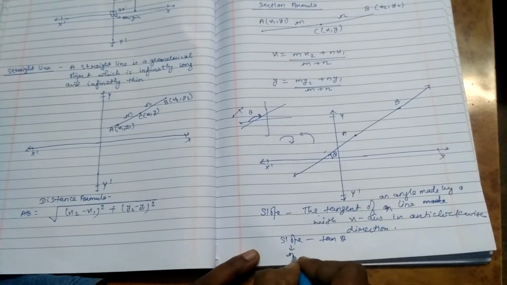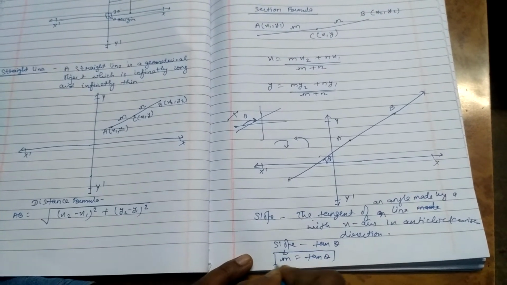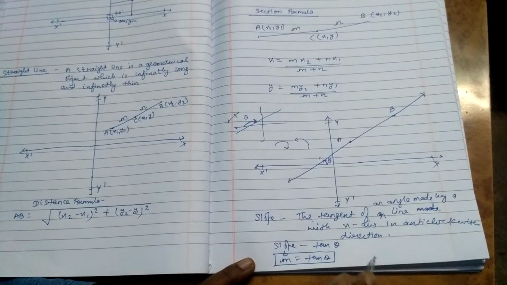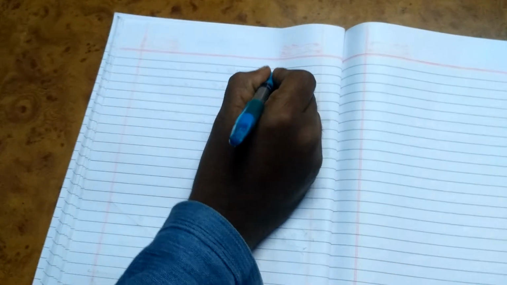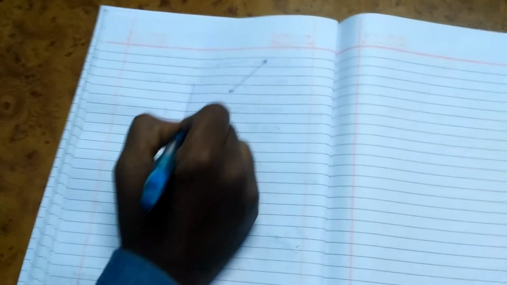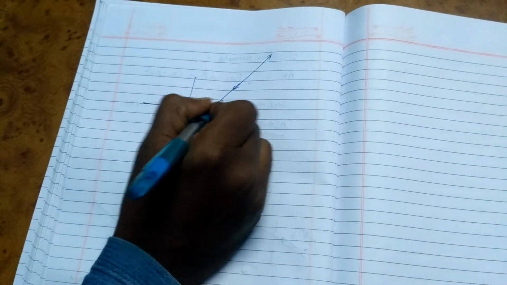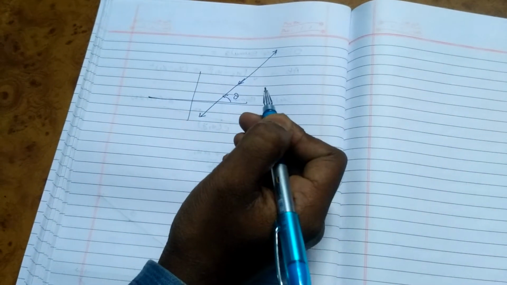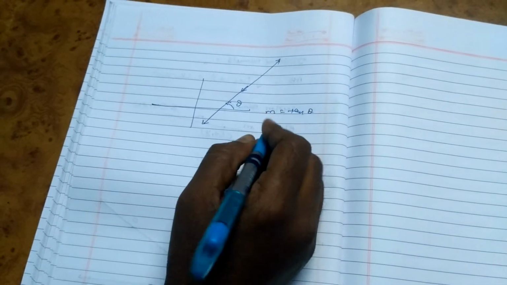Slope is represented by m. So we can say m is the tan theta, and this is the slope of a line. Each line has a particular slope, because any line, suppose this is a line, and here we take a Cartesian plane. If it is extended, it will cut the x-axis somewhere, making some angle theta. And m is tan theta.